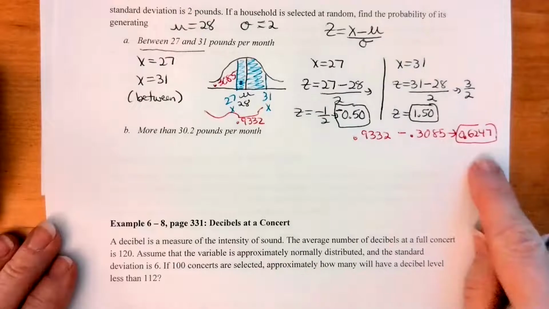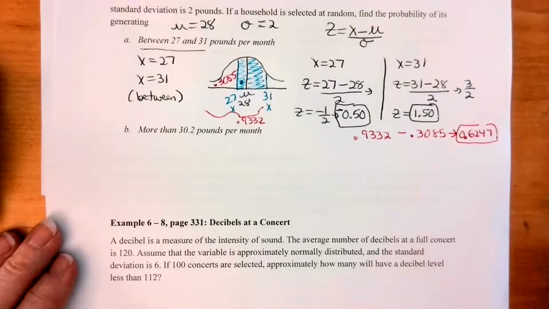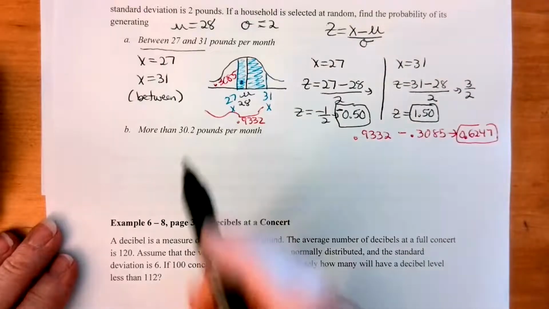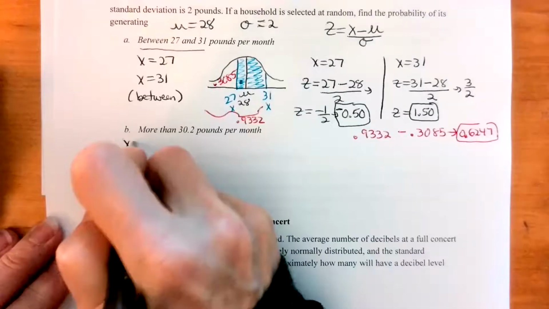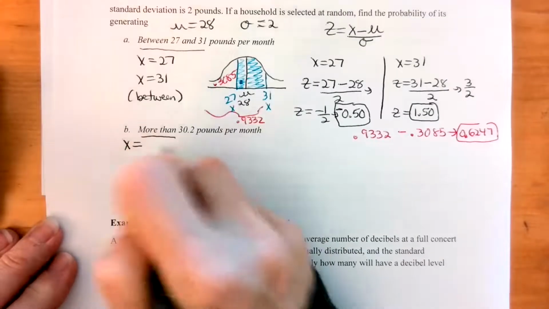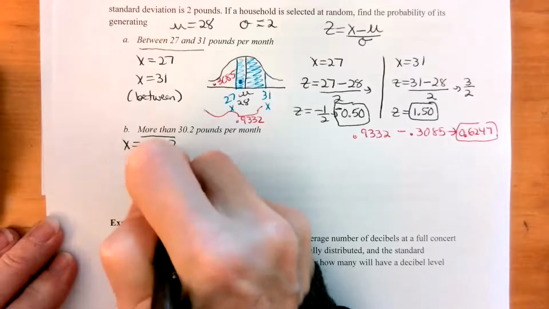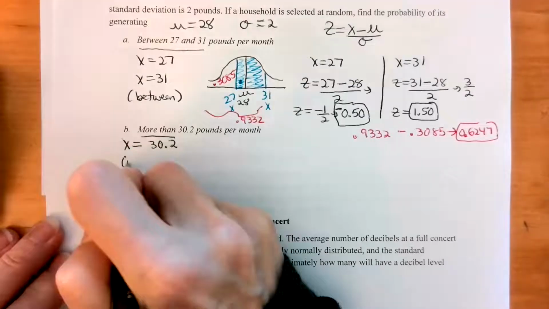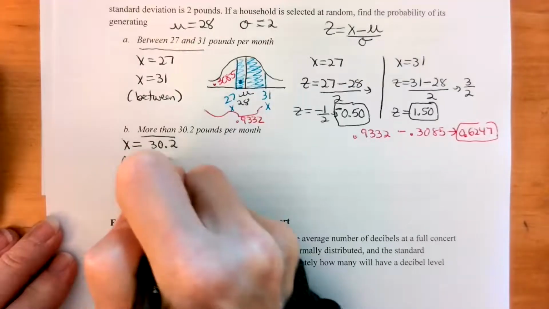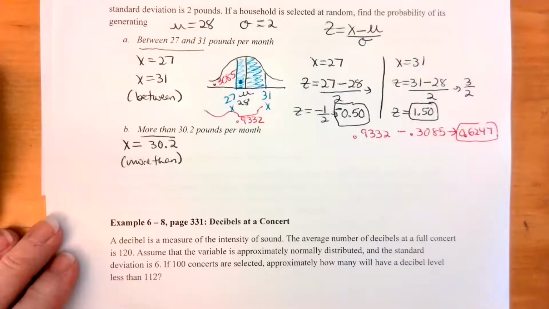In general, it's going to ask you to enter 4 decimal places. Alex will tell you what it wants. So if we go to B, now we want the probability the household generates more than 30.2 pounds per month. So 30.2 is our X. More than is another way to say greater than or to the right.